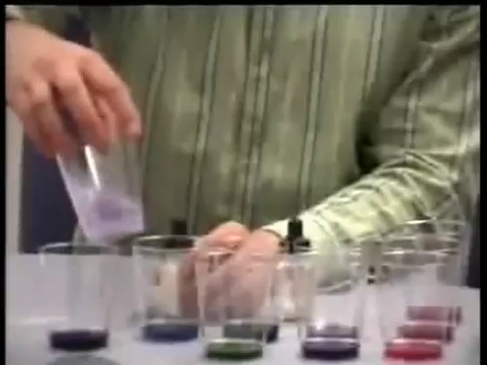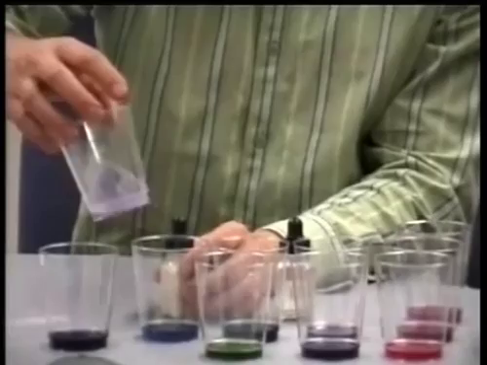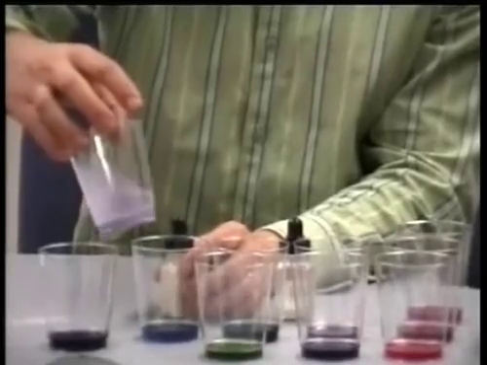And it's a slight blue. It's not changing it very much. It's more just cloudy, but it's a slight blue.